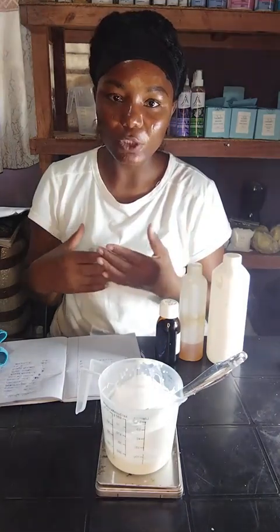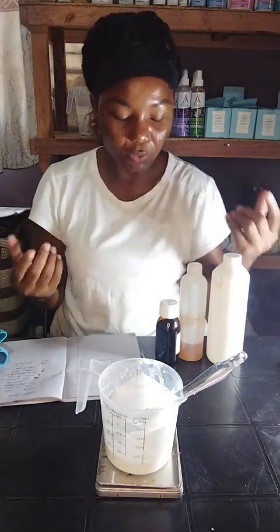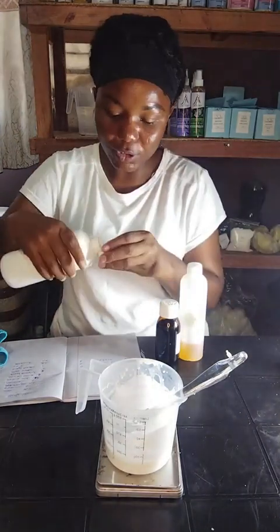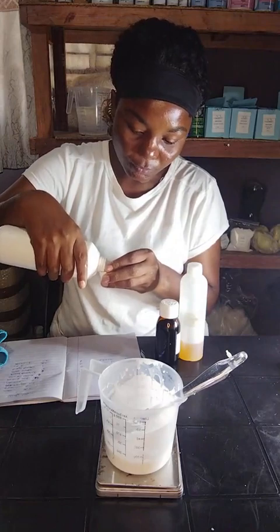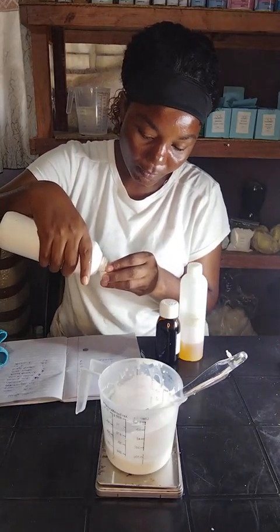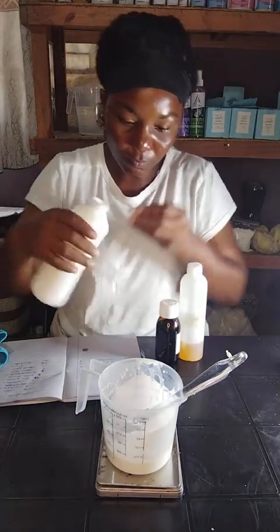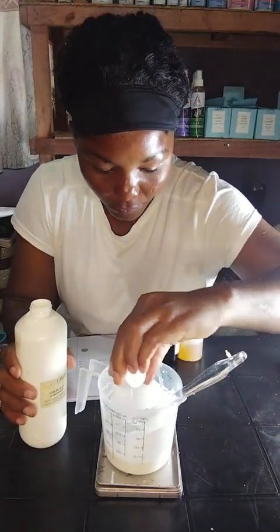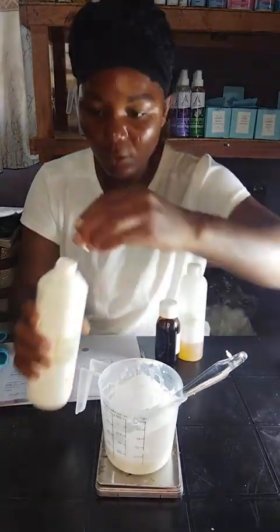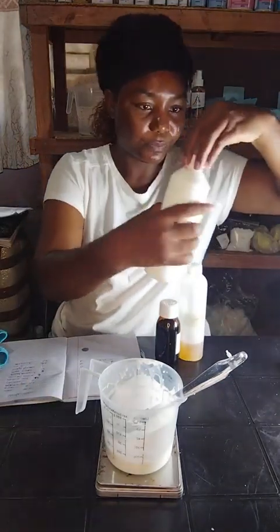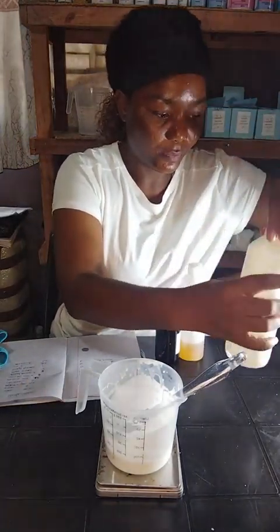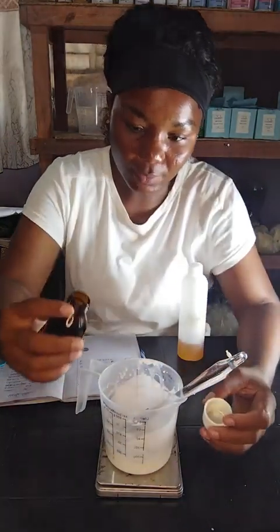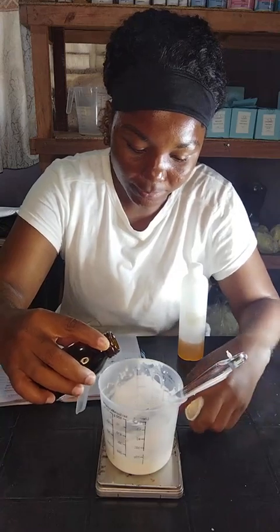After the second formulation, if you see that it's still runny, then you can still increase it in that way. So my preservative I'm putting is 1 gram. Okay, 1 gram. My extracts, I'm putting also 1 gram.